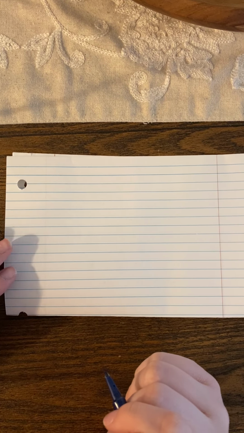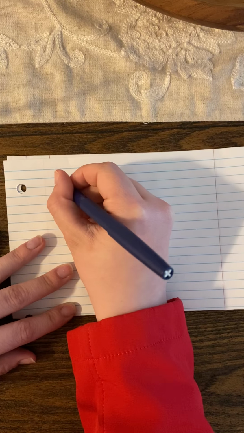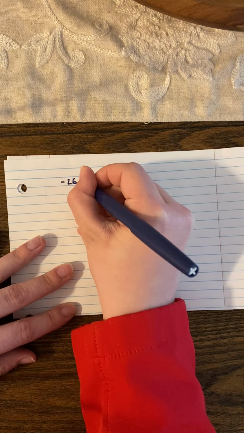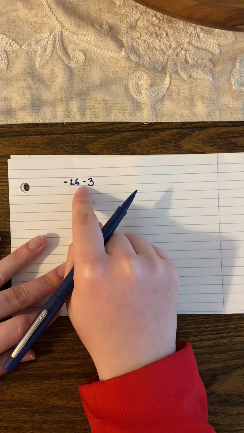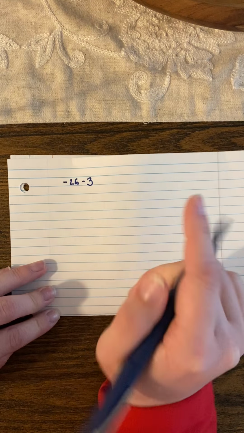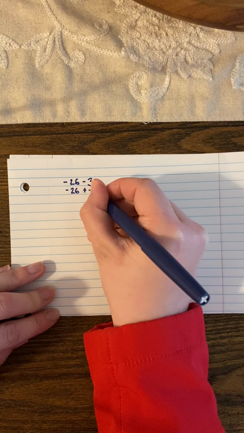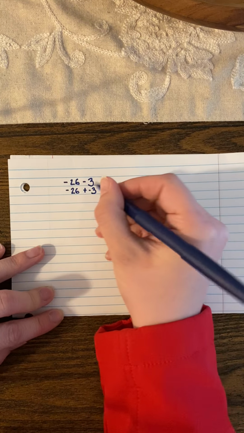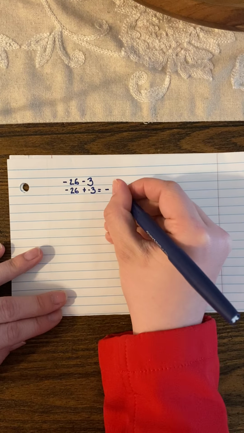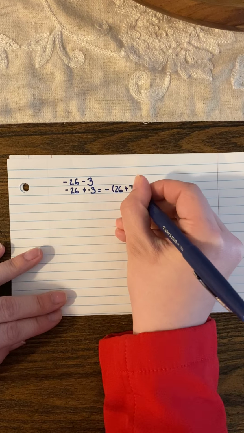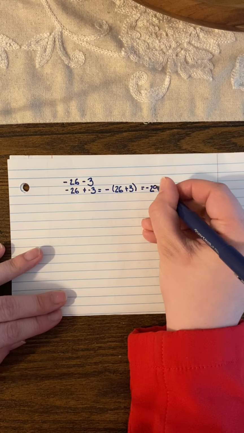Okay, so subtracting integers. An example: we have negative 26 minus 3. They're both negatives. That's what that minus sign tells us, that it's negative. So I could really write this as negative 26 plus negative 3. And what we saw in the first video was when they're both negative, we keep the negative sign and just add them up. So what's 26 plus 3? That's 29, so we get negative 29.